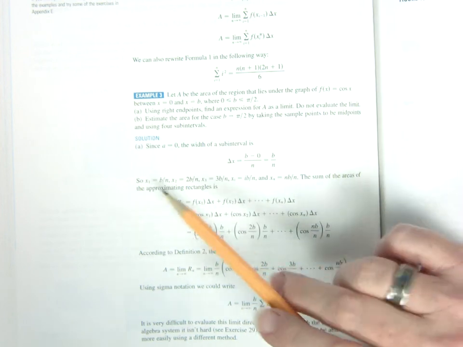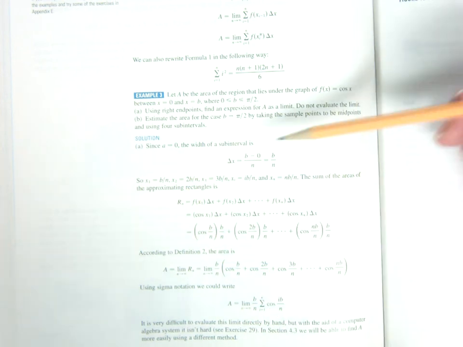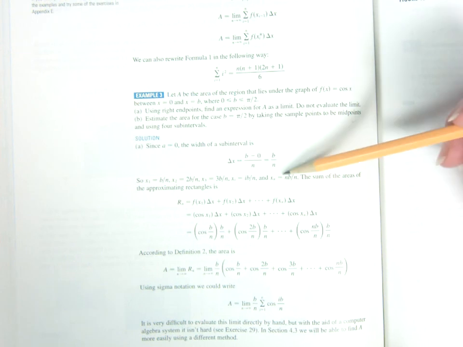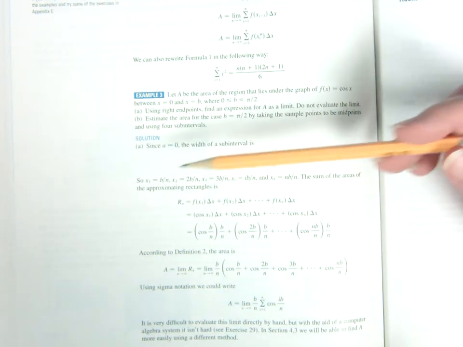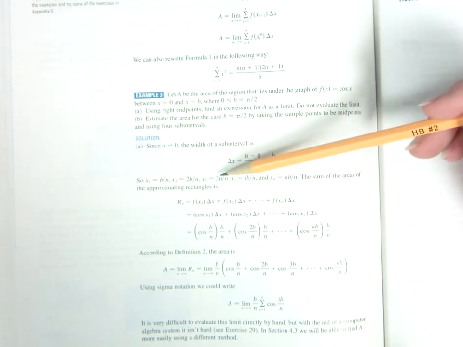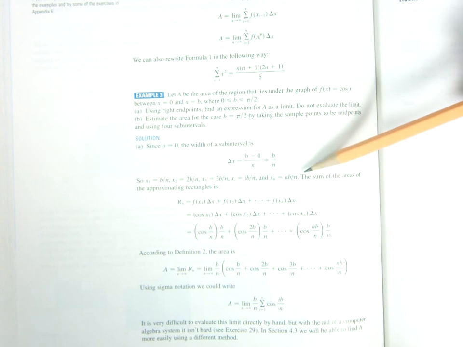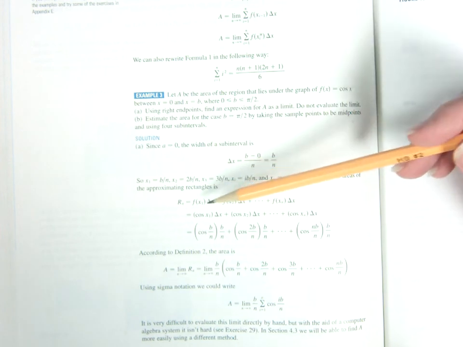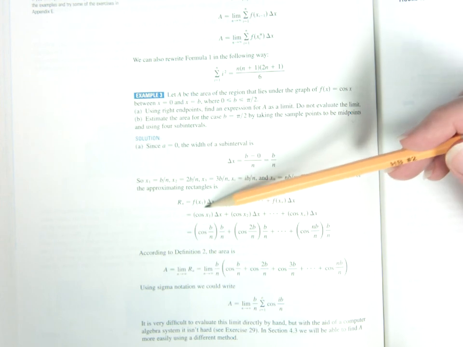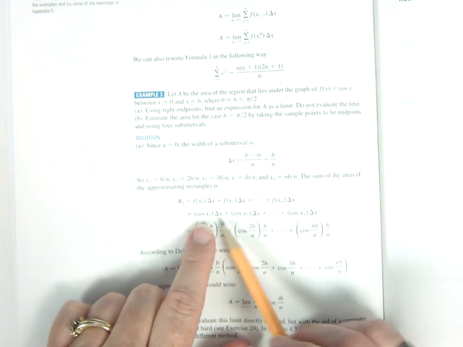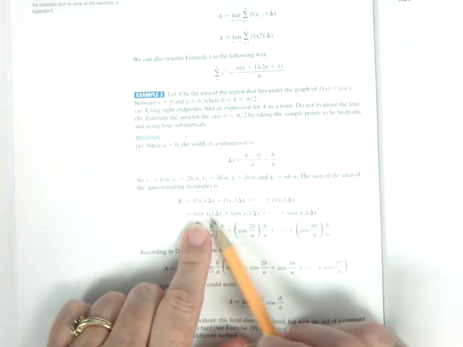So since a equals 0, we're going to have b minus 0 over n. So my x sub 1 is b over n, my x sub 2 is 2b over n, x sub 3 is 3b over n, etc. Using the sum of approximating the rectangles, my f of x is cosine x. That's the function that I'm talking about. So I'm just replacing this here, and then x sub 1, x sub 2, etc.